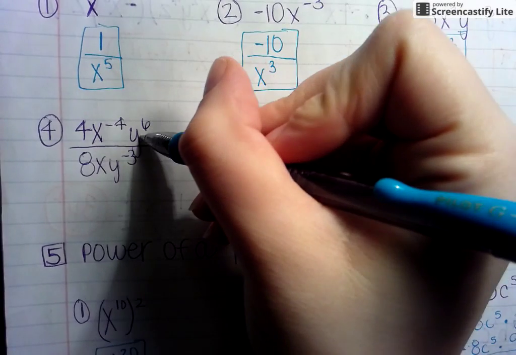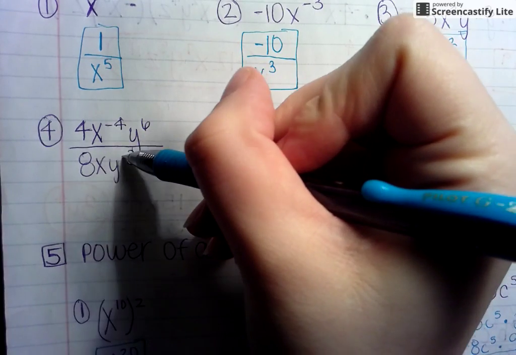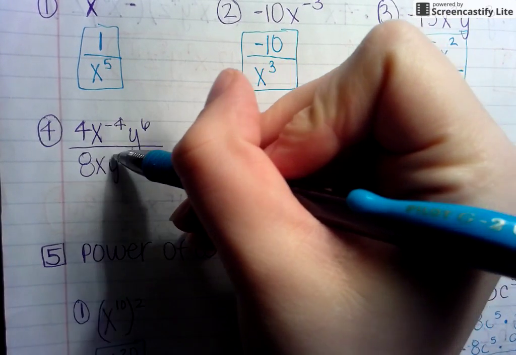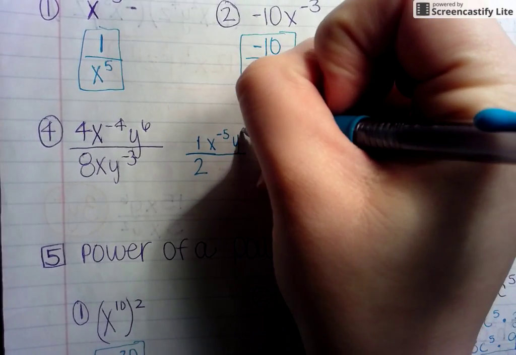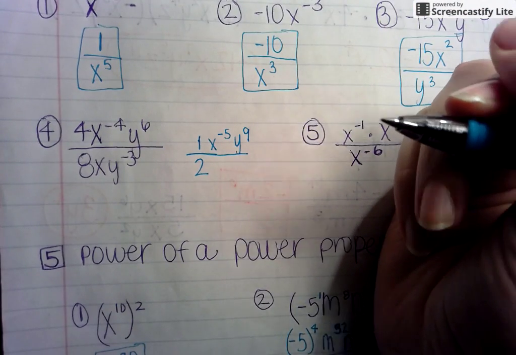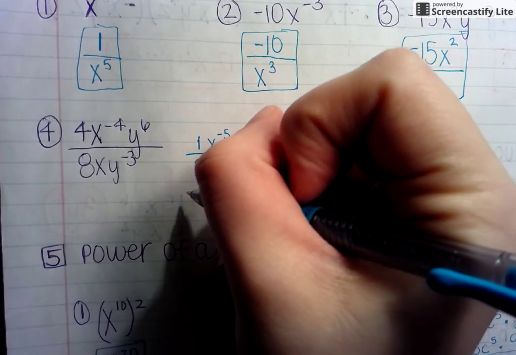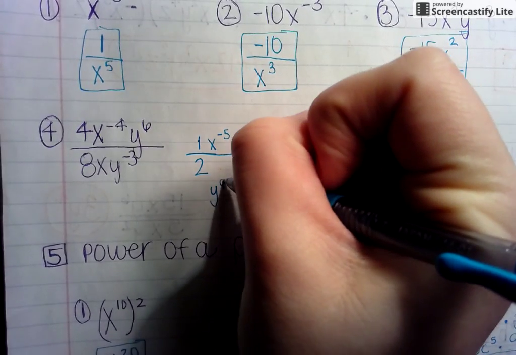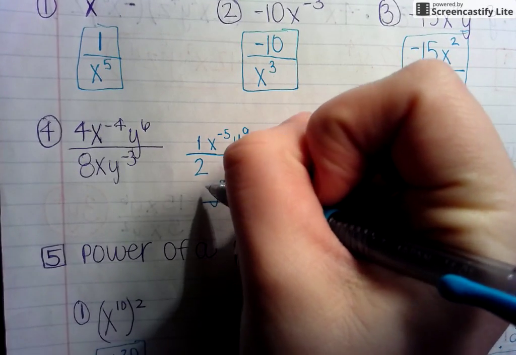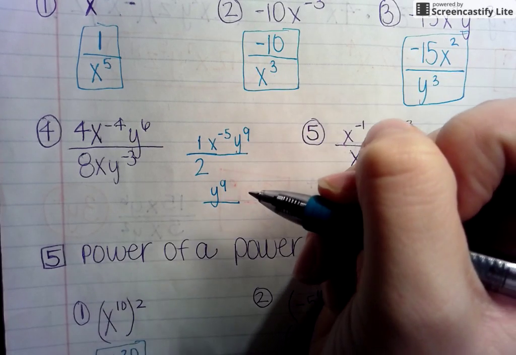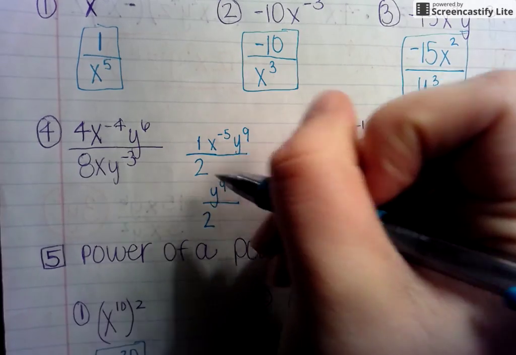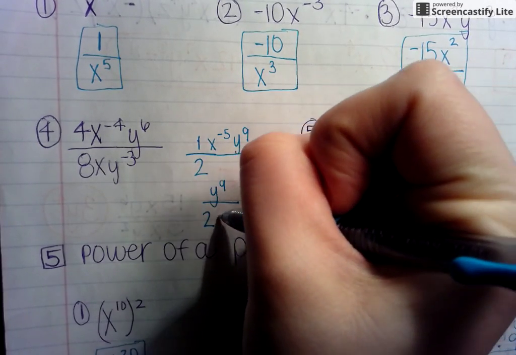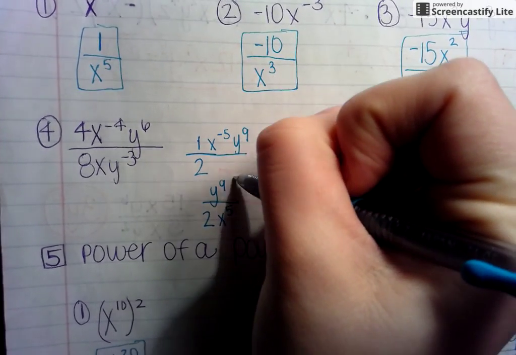All right, then I have y to the sixth minus a negative 3. Well, 6 minus a negative 3 actually turns to plus, so it would be y to the 9th power. And the only thing that I have to move is, I'm going to keep the y to the 9th power on top. You can also write that 1 if you want to, but you don't have to. And then it's going to be 2, because the 2 is not going to move, staying on the bottom, and I'm going to bring down the x to the 5th power.